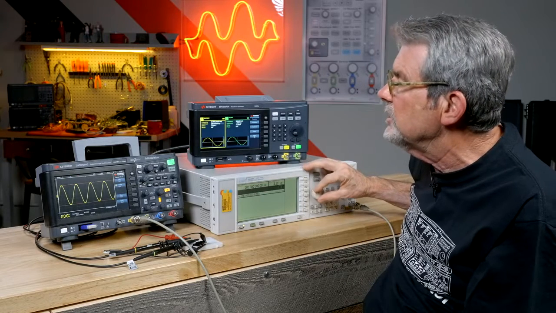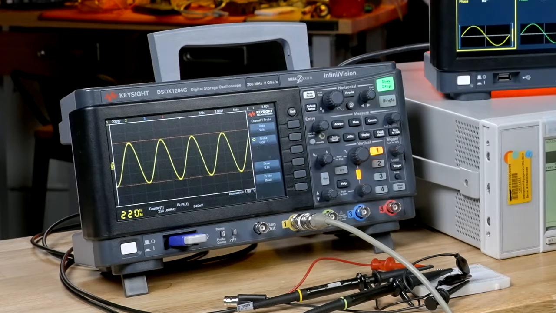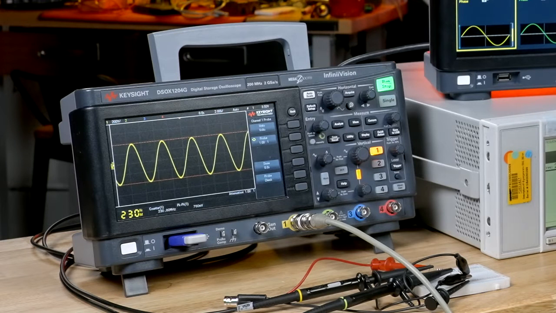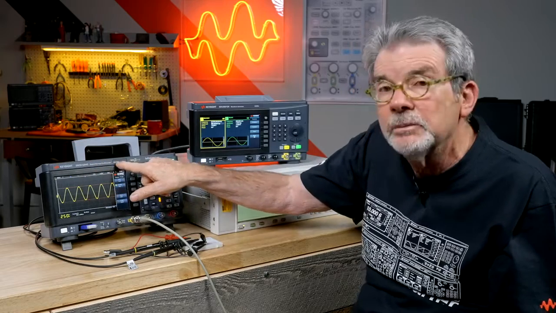Now let's keep increasing. Now I can begin to see it decreasing. Now it's down about 10%. There's 220 megahertz. It's down almost 20%. 230 megahertz, a little over 20%. 240 megahertz, about 25%. And 250 megahertz, it's just slightly more than 30% down. So the bandwidth of this scope, even though it's specified at 200 megahertz, we're actually achieving probably about 245 megahertz.